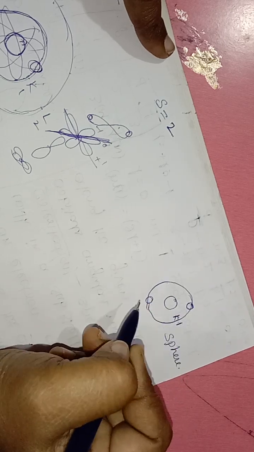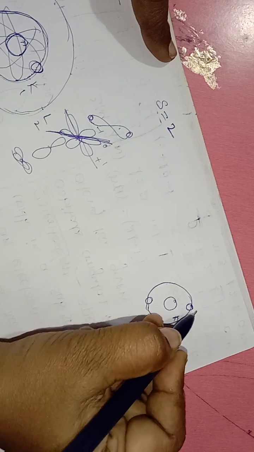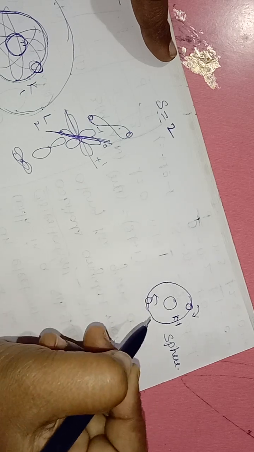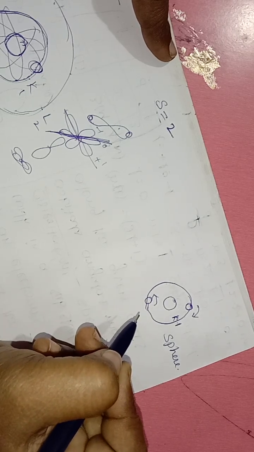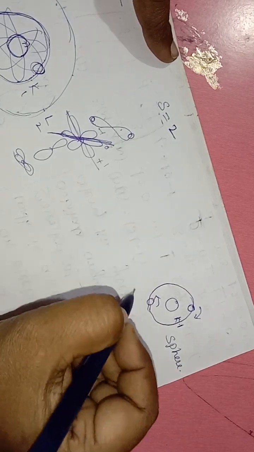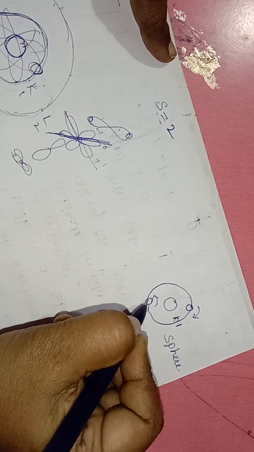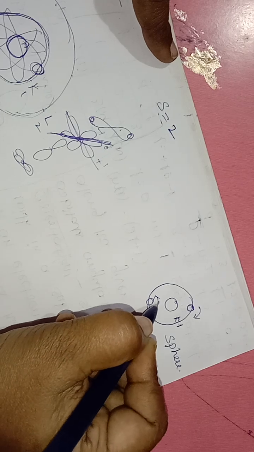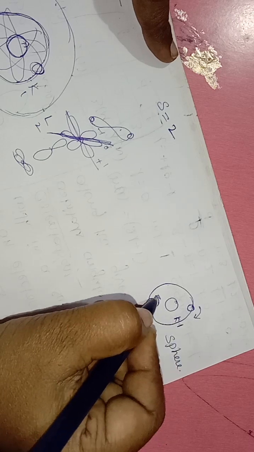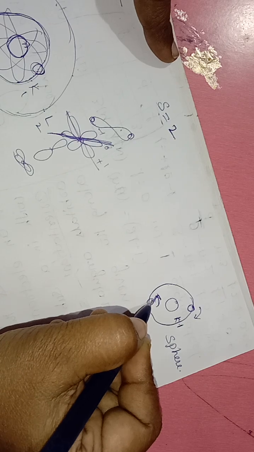But all the quantum numbers are the same, so there should be a difference. One electron rotates in the clockwise direction and the other rotates in the anti-clockwise direction. Suppose no electron is there yet but it is going to be occupied by some electron. It will be occupied with the opposite spin: if one is clockwise, this will be occupied by anti-clockwise.